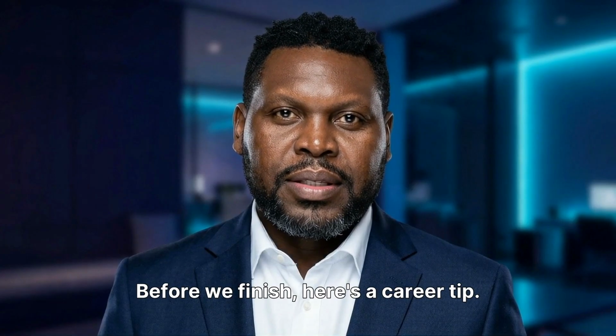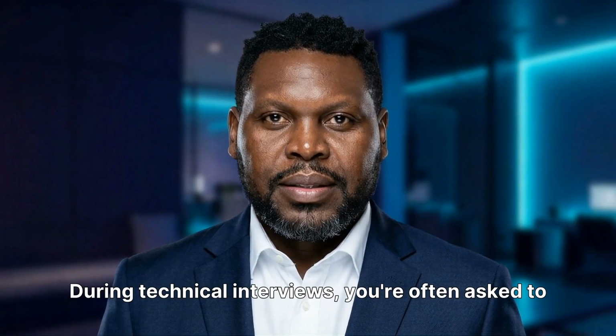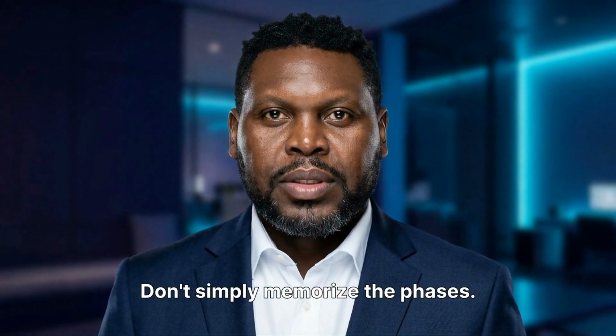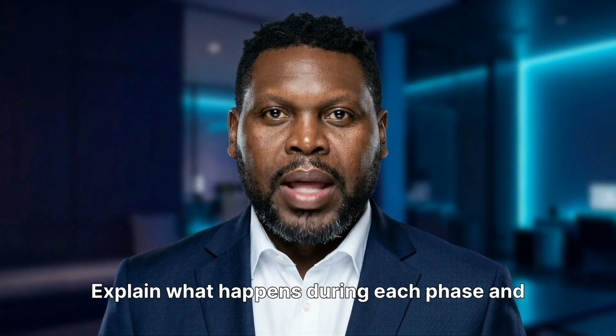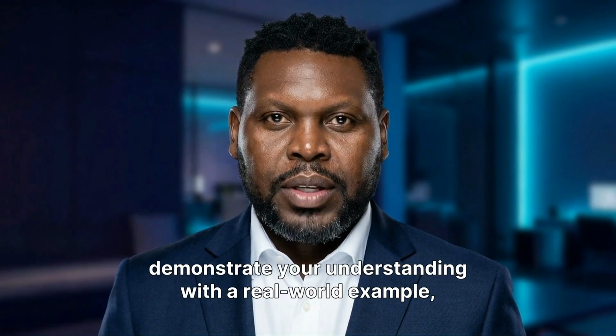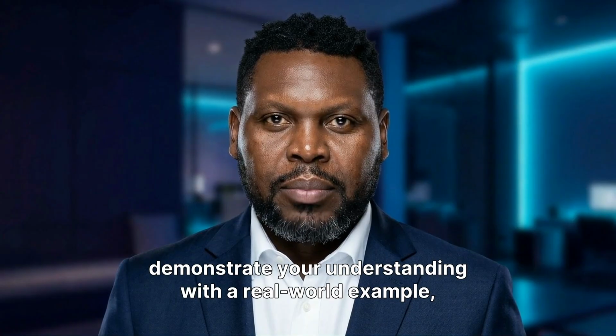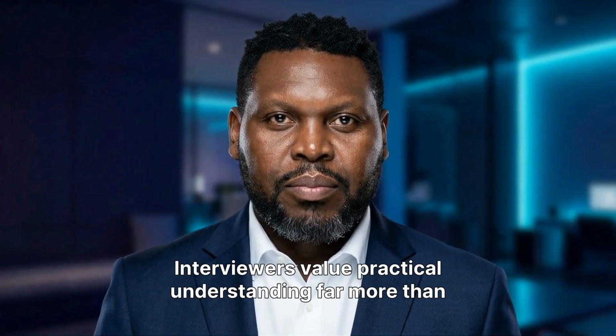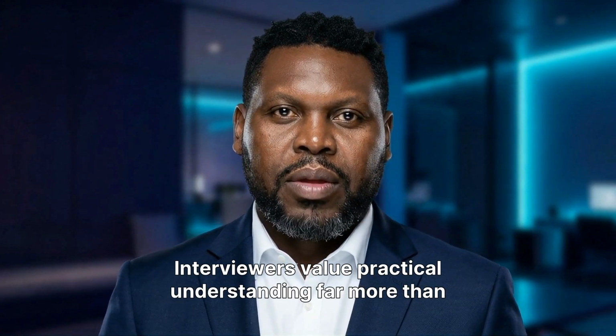Before we finish, here's a career tip. During technical interviews, you're often asked to explain the DevOps lifecycle. Don't simply memorize the phases. Explain what happens during each phase, and demonstrate your understanding with a real-world example, such as the hospital patient portal we discussed today. Interviewers value practical understanding far more than memorized definitions.